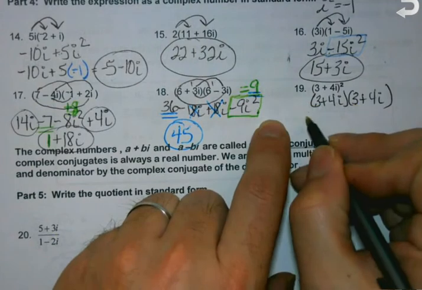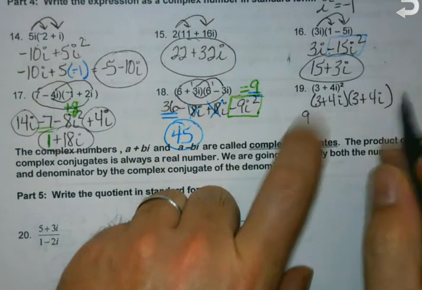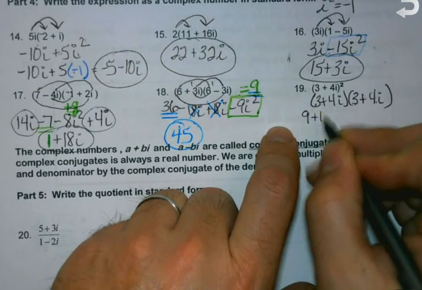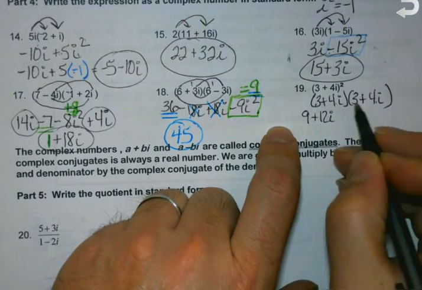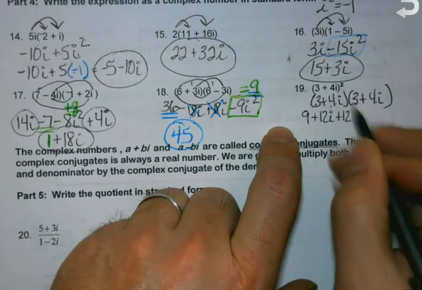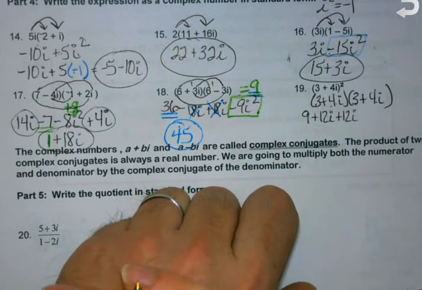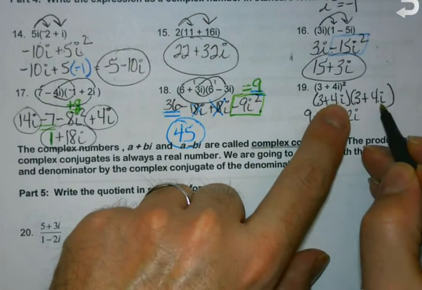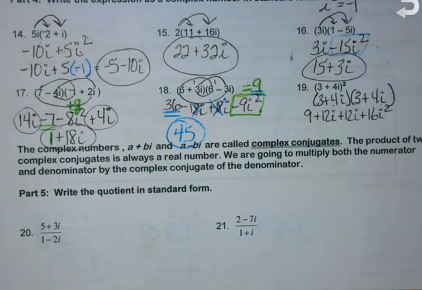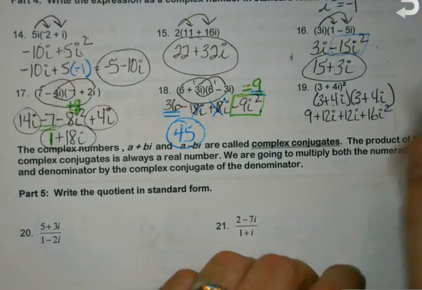So my first term, 3 times 3 is 9. Outer, 3 times 4 is 12i. My inner terms, 4 times positive 3 is also 12i. And then I have plus 16i squared. But again, I know better.